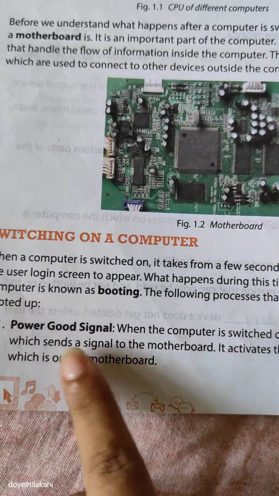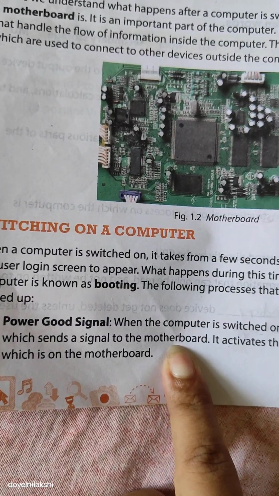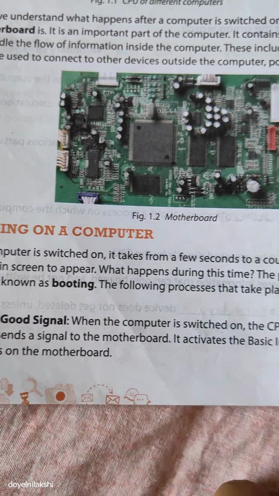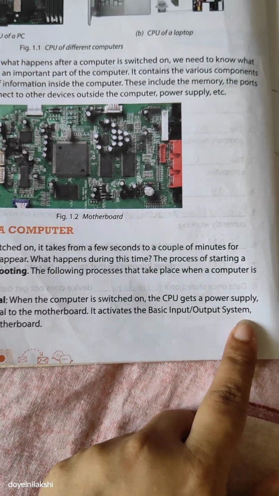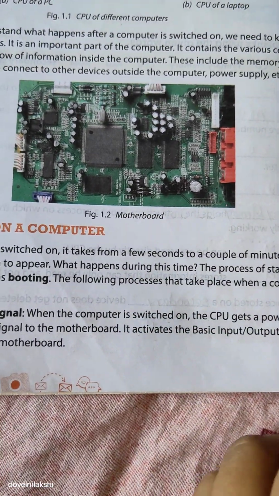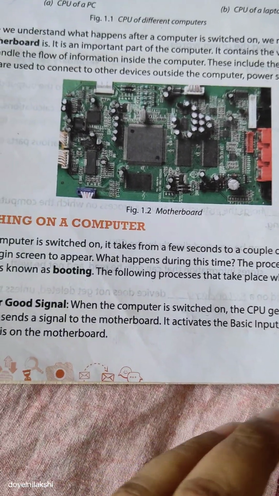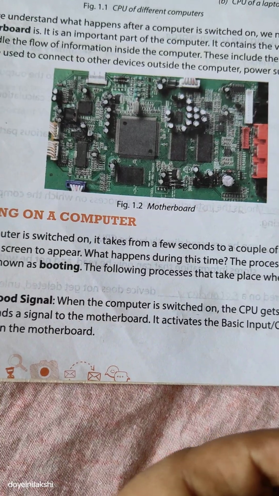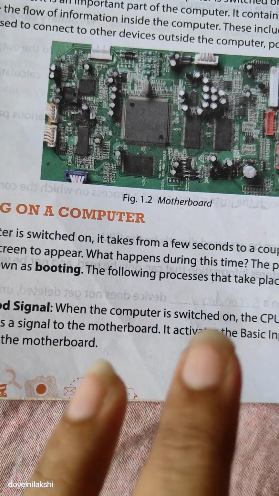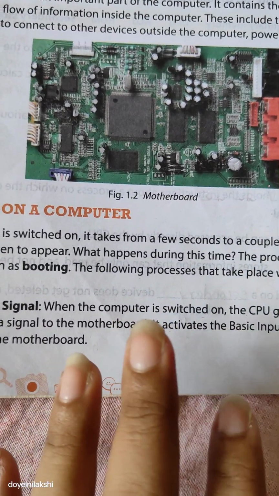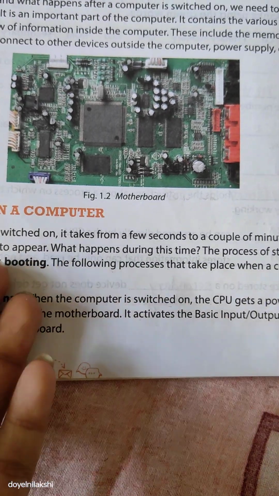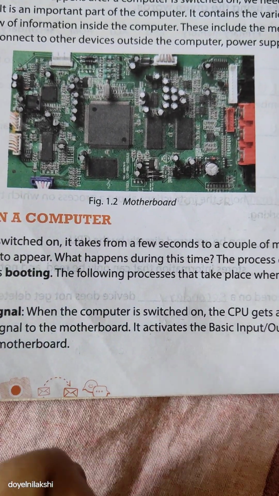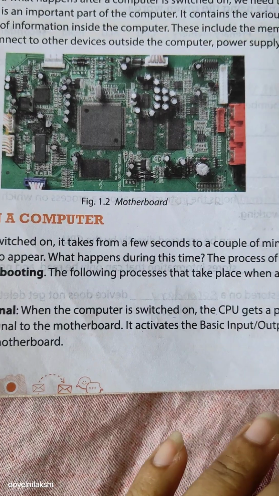It activates the basic input output system. Input output system means, input means what? The instructions which we are giving, that is input. And the computer responding to our instruction, that is the output.